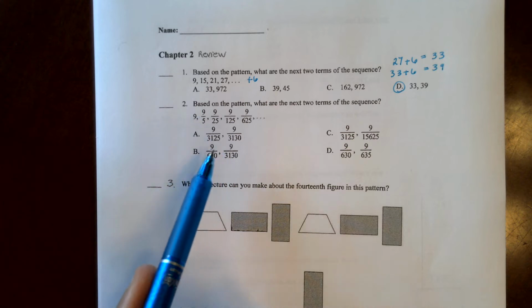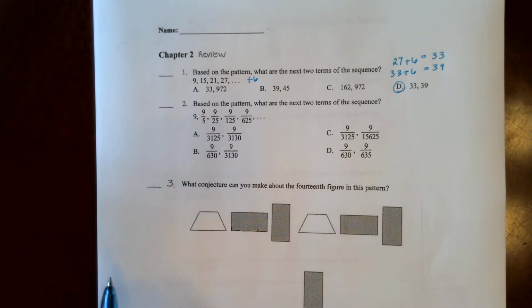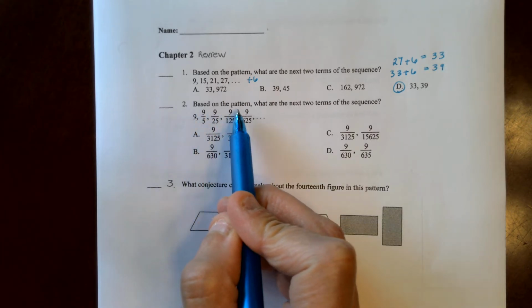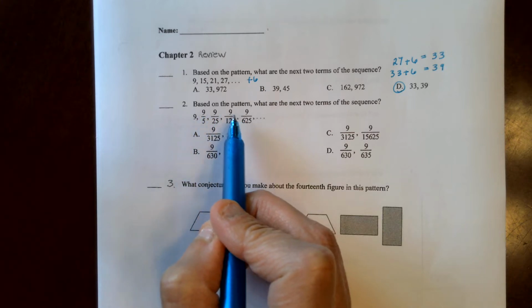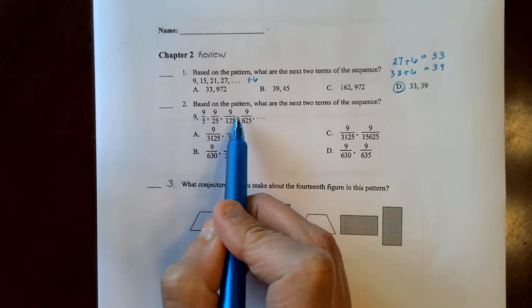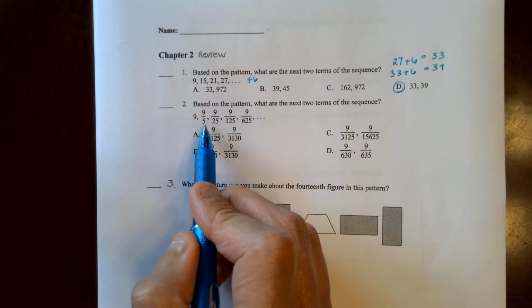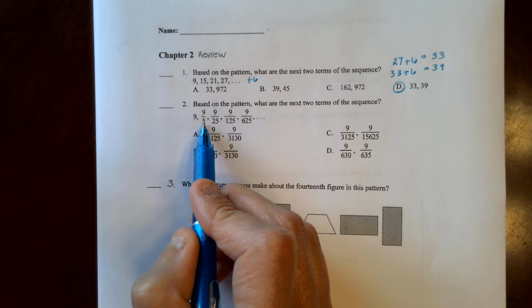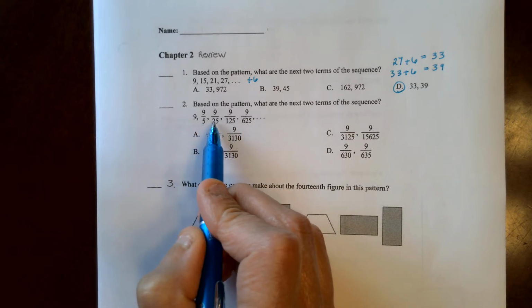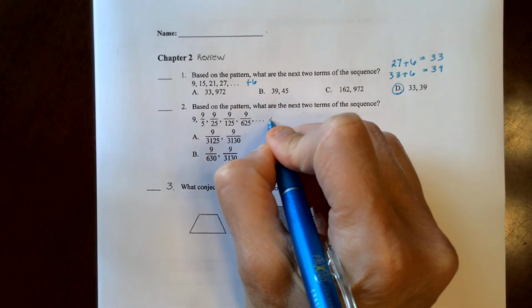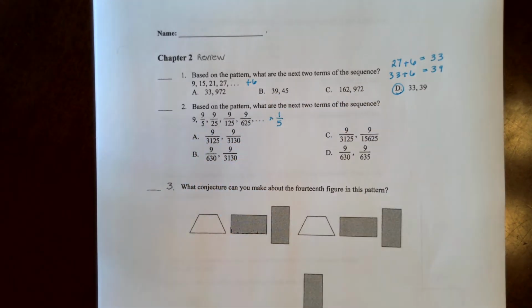Now this one's a little trickier. Based on the pattern, what are the next two terms? So when you're analyzing this, we're seeing the 9s. They all are the same. So I'm like, okay, the only way I would get them the same is if I was adding 0 on the top or multiplying by 1. So I'm going to see what happens in the bottom here. Oh, how am I getting this? I'm multiplying by 5 times 5 times 5. Okay, I think I got it. So we're going to multiply the top and bottom by 1/5 and get our new thing.